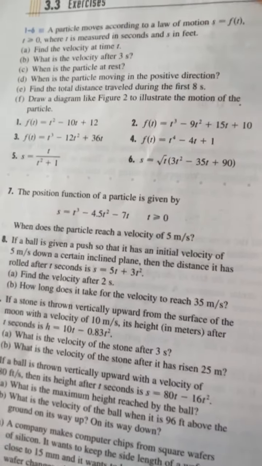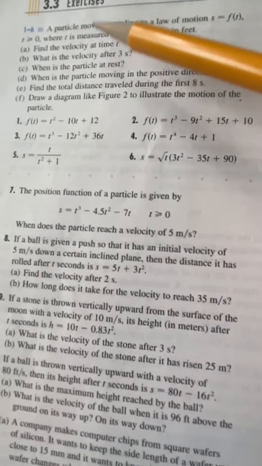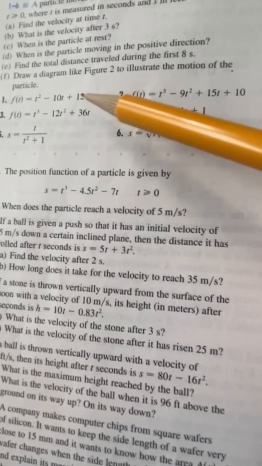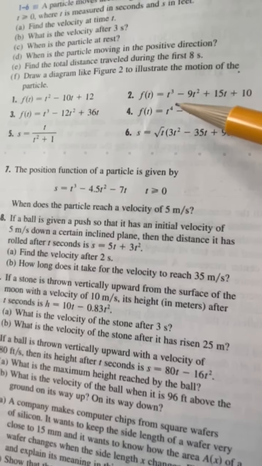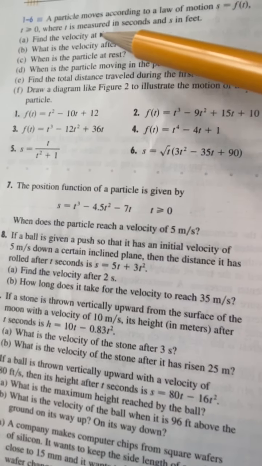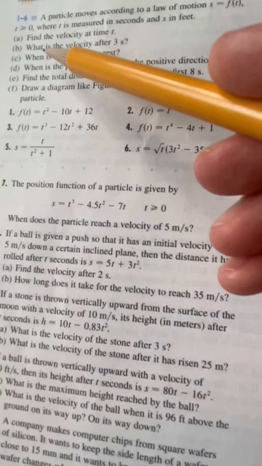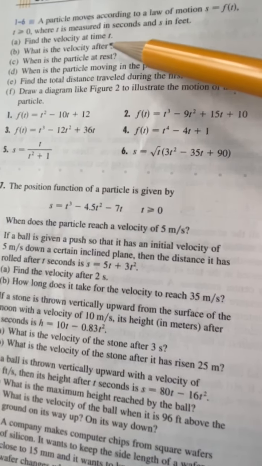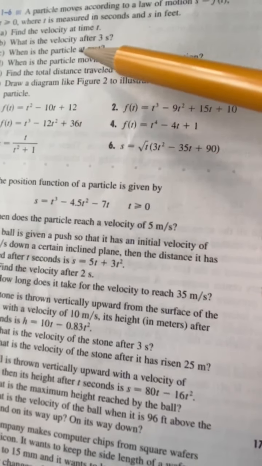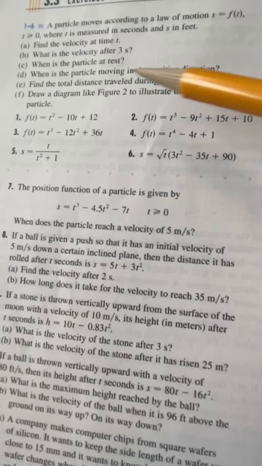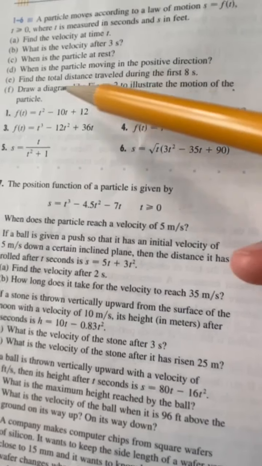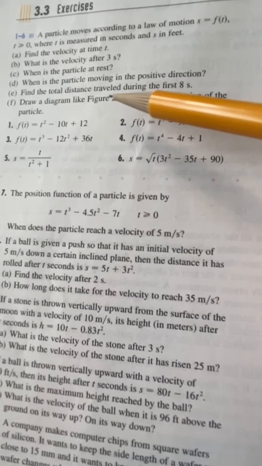So problems 1 through 6 ask you to look at a series of functions and assume that they're basically position versus time functions. And then they ask a few different things. They want you to find the velocity as a function of time. They want you to find the velocity at a specific time. They want you to find when the particle's at rest. They want you to find when it's moving in a positive direction. They want you to find the total distance that it travels in a certain amount of time. And they want you to draw a motion diagram.